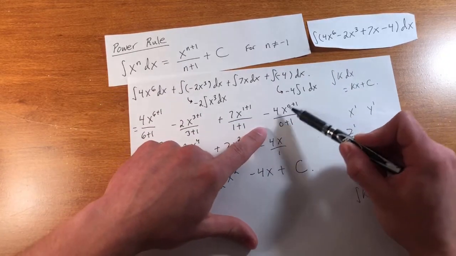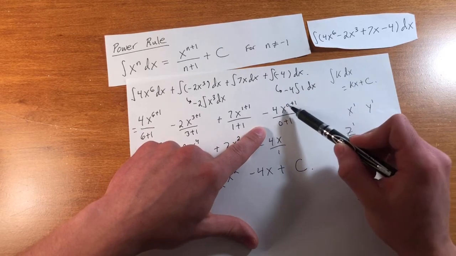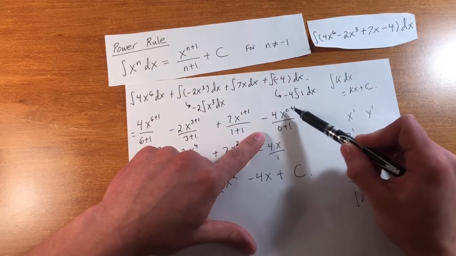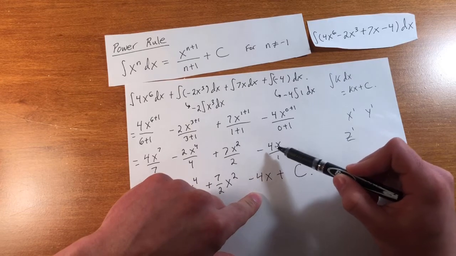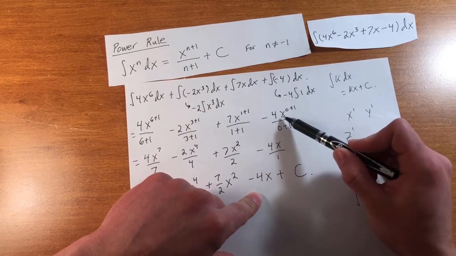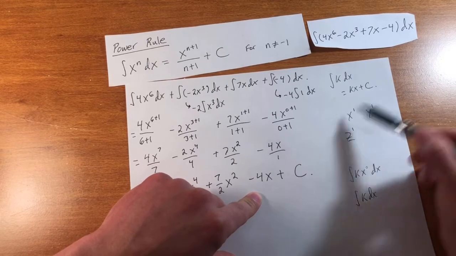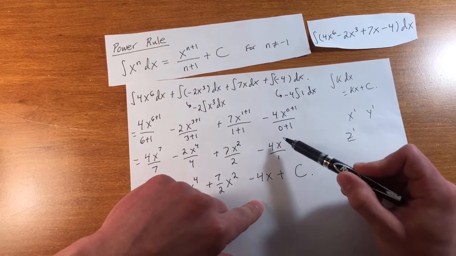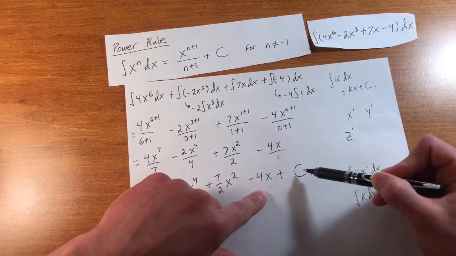Okay, so it'd be x raised to the 0, right, which would be 1. But I'm going to add 1, just as my power rule says. So x to the 0 plus 1 over 0 plus 1 is going to be negative 4 times x. Because x raised to the first power is really just x, just like we discussed here. So it's going to be negative 4x over 1. Anything over 1 is itself, so negative 4x, and then plus c.